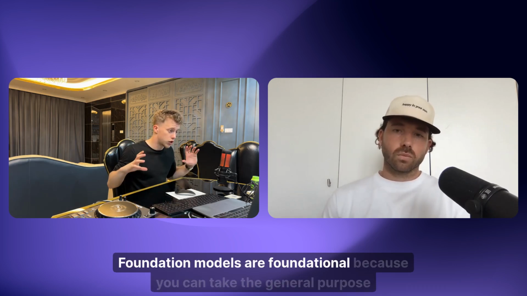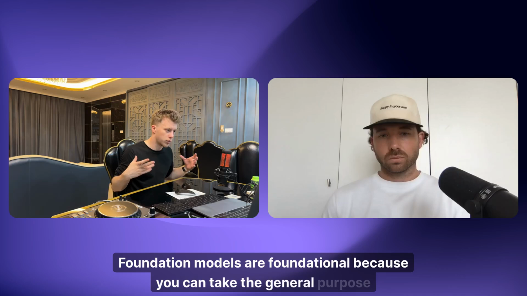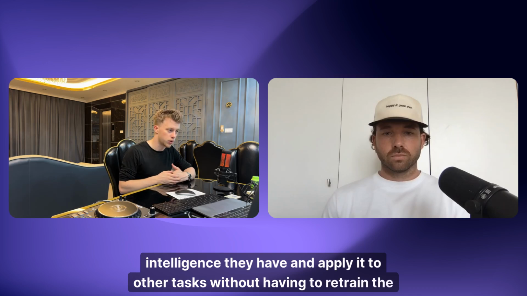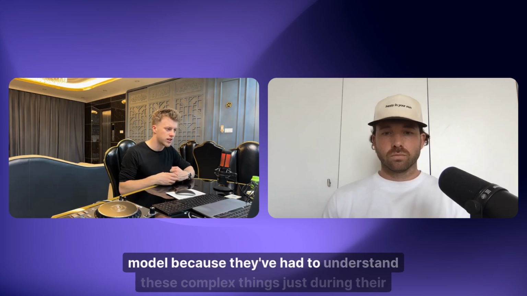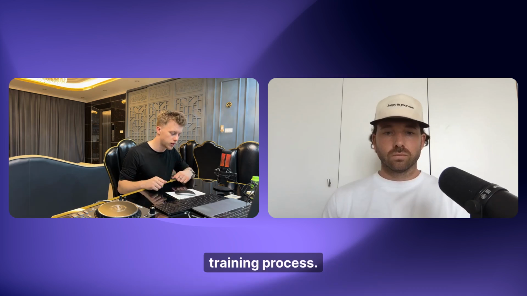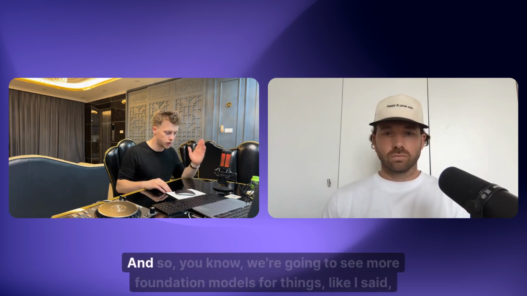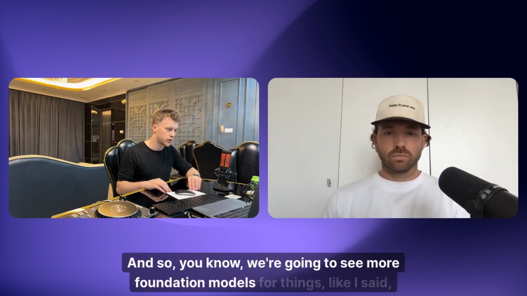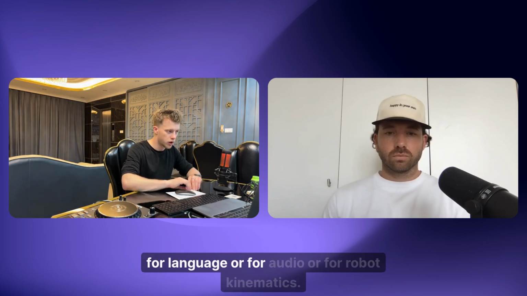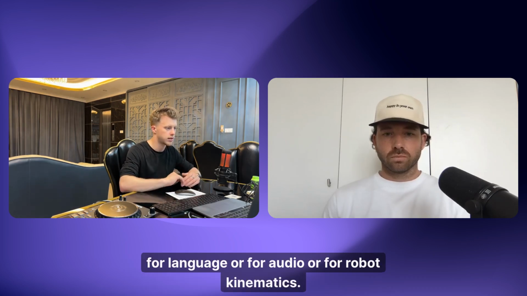Foundation models are foundational because you can take the general purpose intelligence they have and apply it to other tasks without having to retrain the model, because they've had to understand these complex things just during their training process. And so, we're going to see more foundation models for things, like I said, like physics of the world, or for language, or for audio, or for robot kinematics.